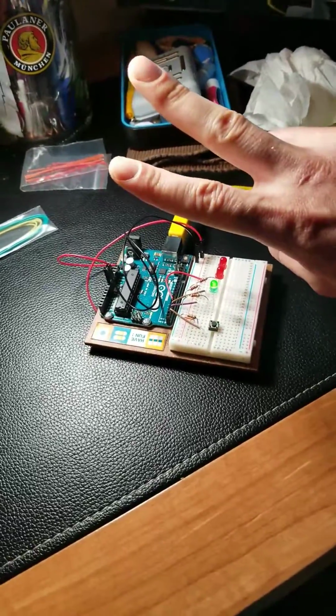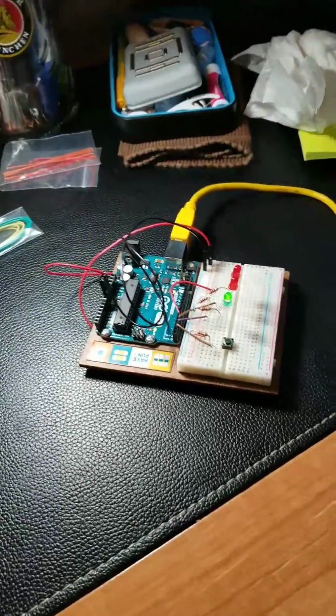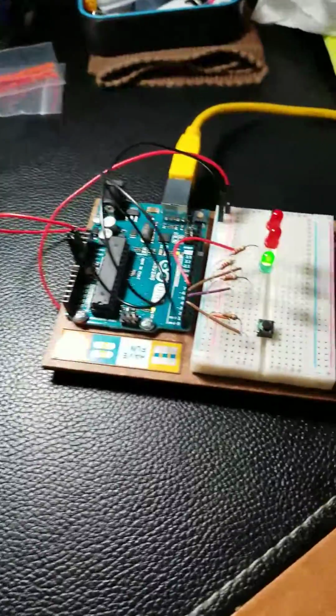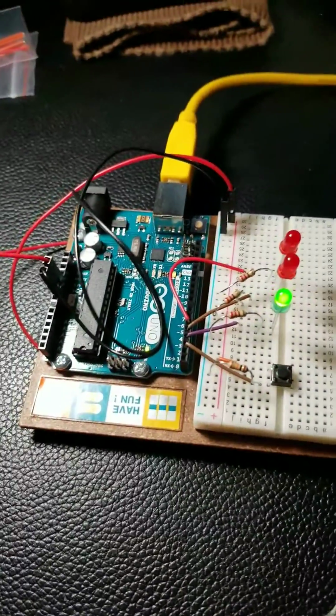Good evening, this is Mark DeLordo with the Arduino Lab 2 with spaceship LED lights. First we'll look at my circuit.